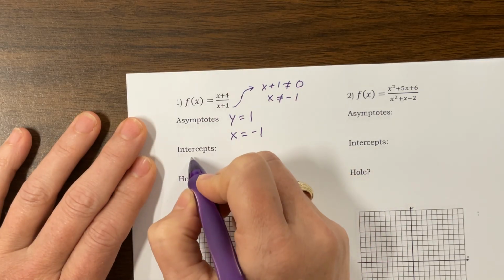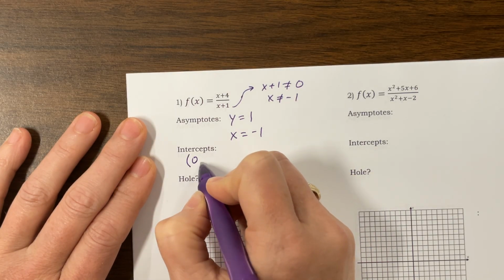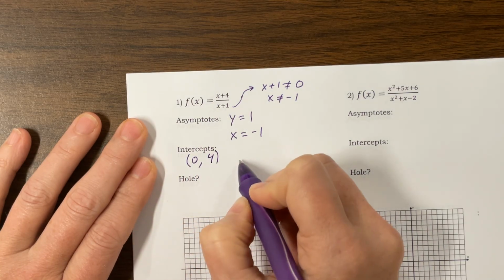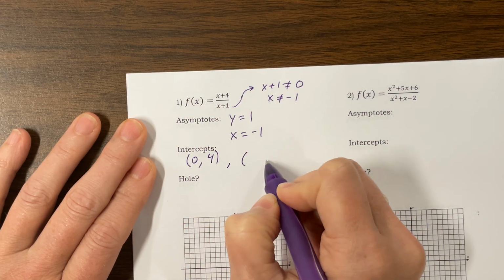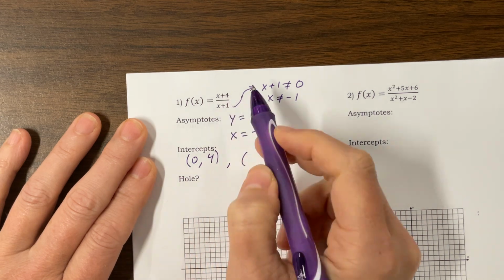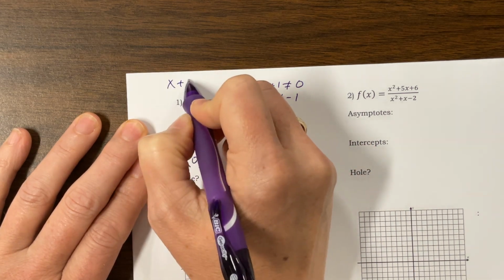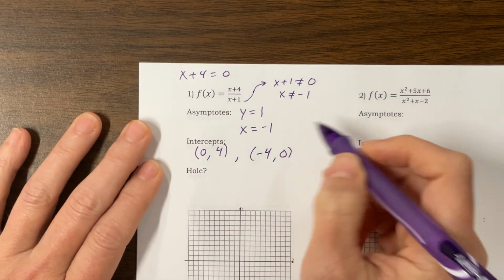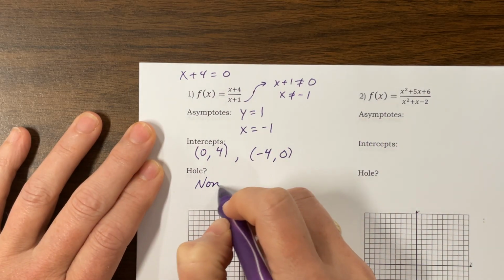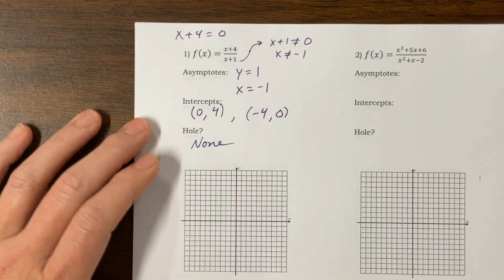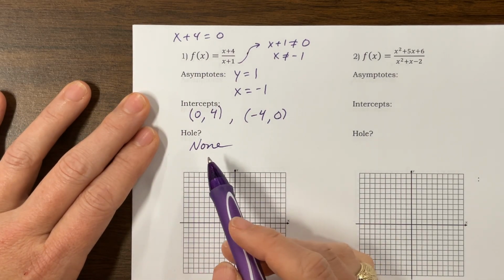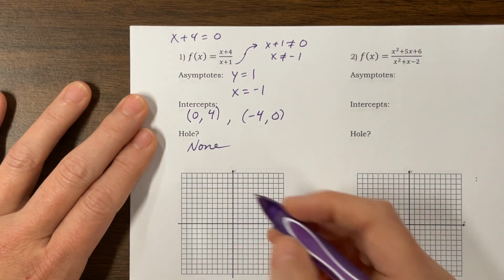The intercepts: when x equals 0, I plug in 0, I get 4. When y equals 0, that's when I set the numerator equal to 0, so x plus 4 would equal 0. That means x would have to equal negative 4. Do I have a hole? No. There is no hole, so I wrote none, because nothing removed itself from the equation, so we're fine.